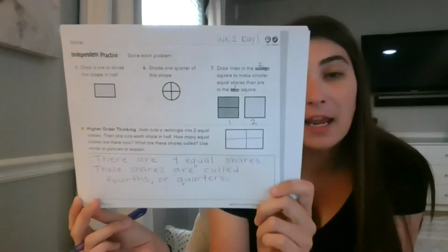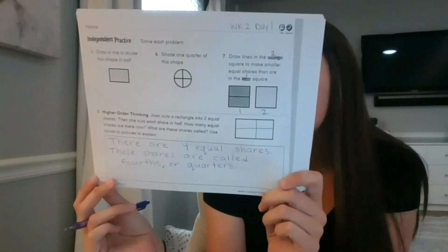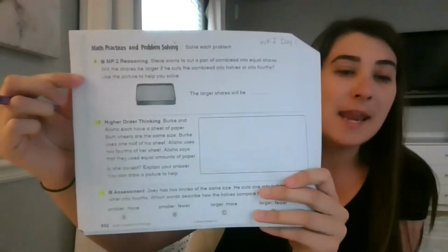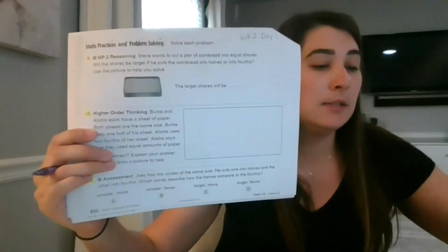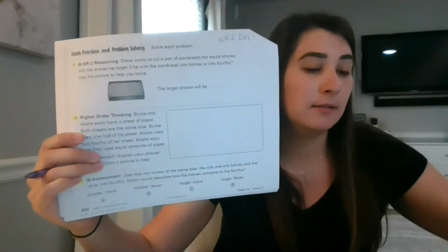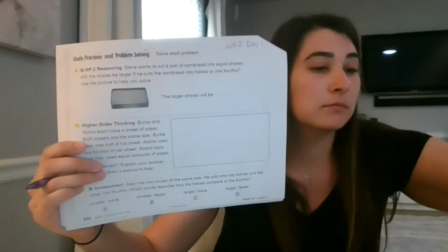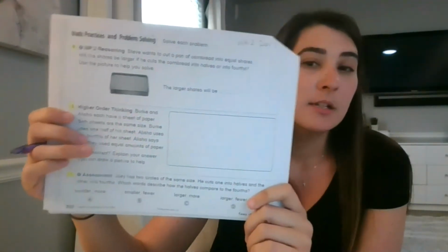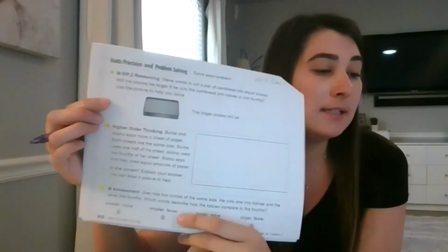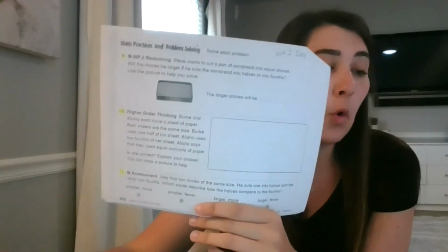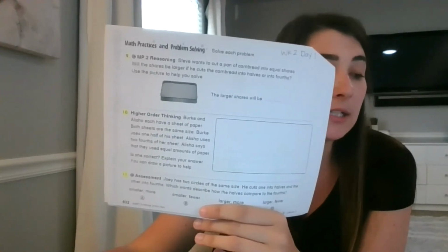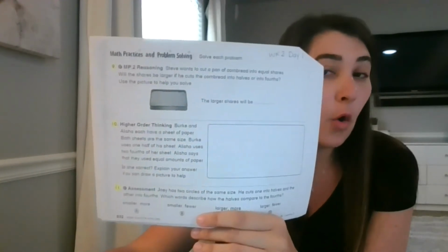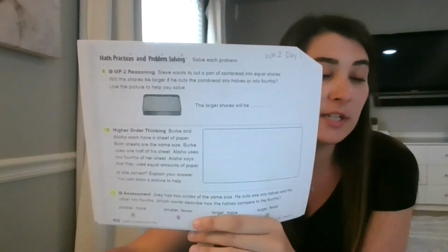I am going to go ahead and flip my paper, and I am going to be on page 832 with number 9. Everyone get to number 9. So number 9 right here, it says, Steve wants to cut a pan of cornbread into equal shares. Will the shares be larger if he cuts the cornbread into halves or into fourths? Use the picture to help you solve.